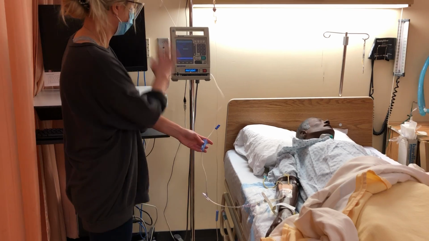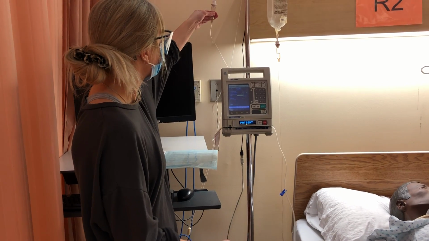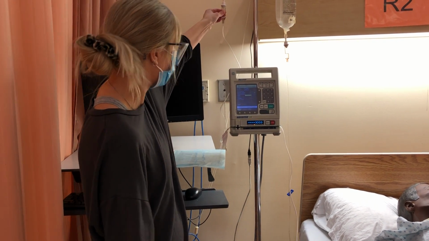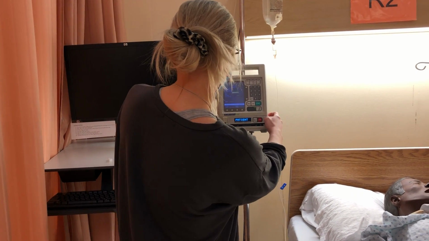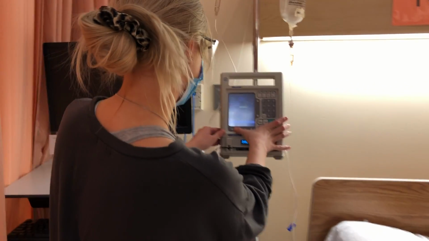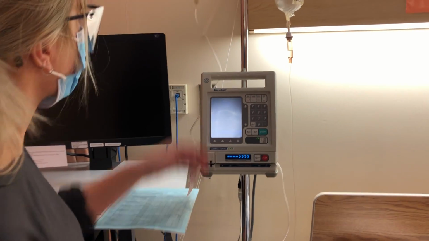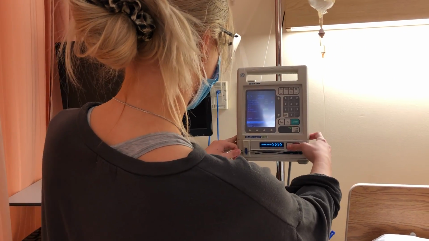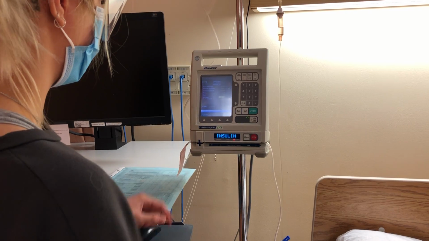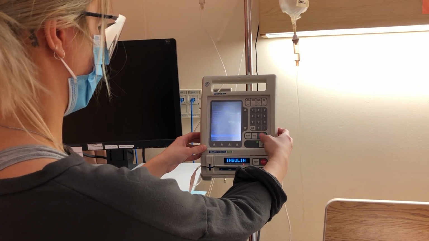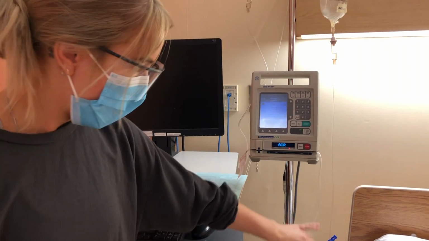Okay, so now that it is all connected well, I can unclamp. So I can unclamp and then I can press start. Make sure we're on clear. Now that it matches, you can go ahead and move to medication. So start. Okay. Remove it. Now I can clamp.